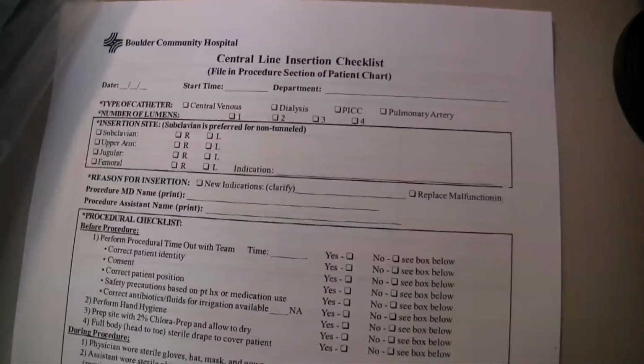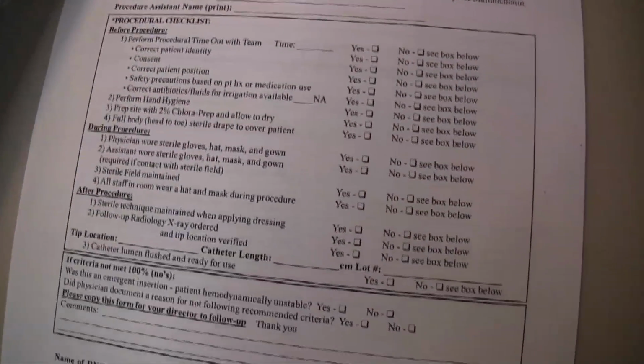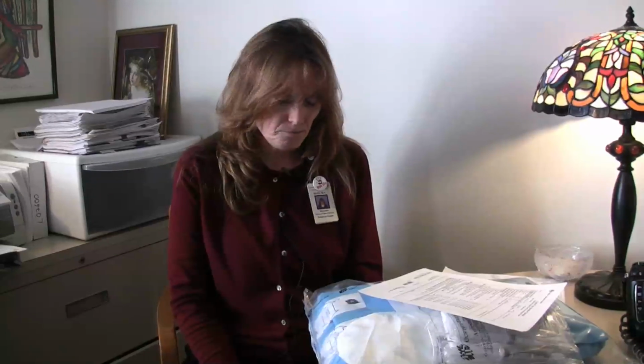The things that we have implemented over the last 2 years to prevent central line-associated bloodstream infections include the use of what we call a central line insertion checklist. The checklist is filled out with each central line insertion, and it is maintained on the patient chart so that anybody looking at that chart knows that every step that was required was completed for that patient's central line insertion.